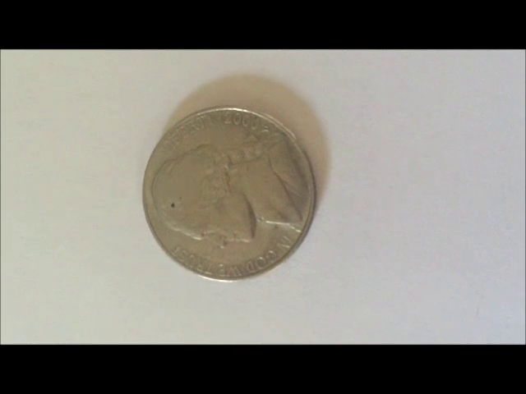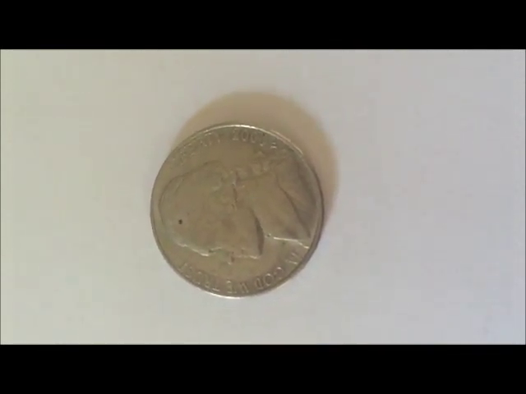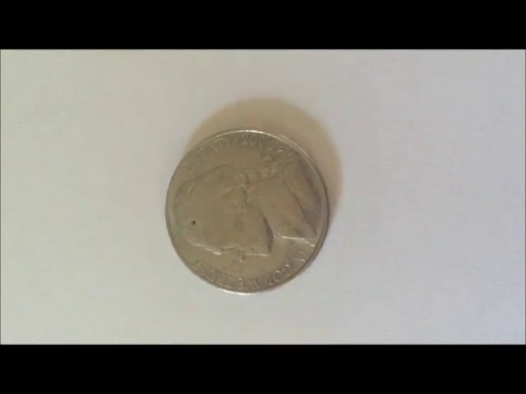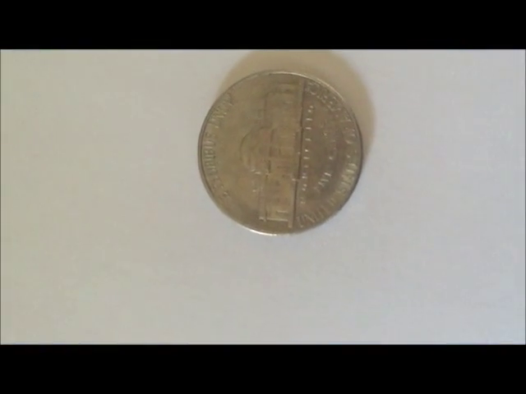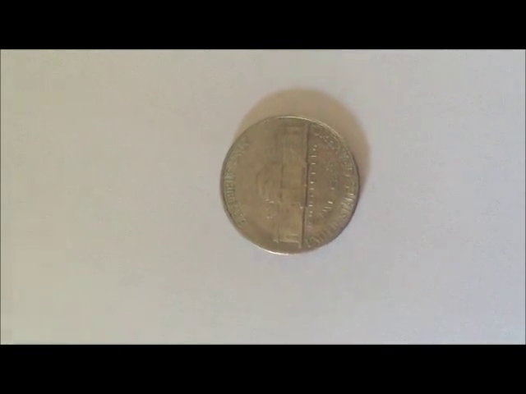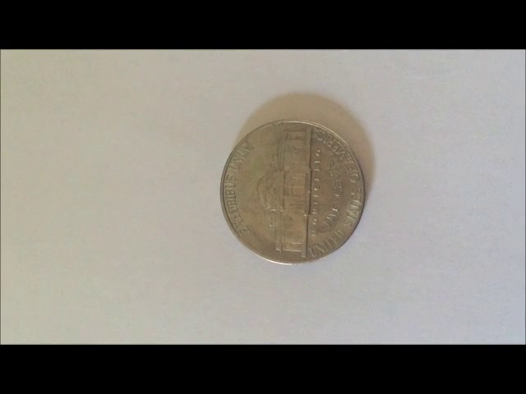Now let's look at the nickel. The nickel also has 2 sides, 2 faces. This is the first side, and this is the second side. Here you see that it says 5 cents. A nickel is worth 5 cents.